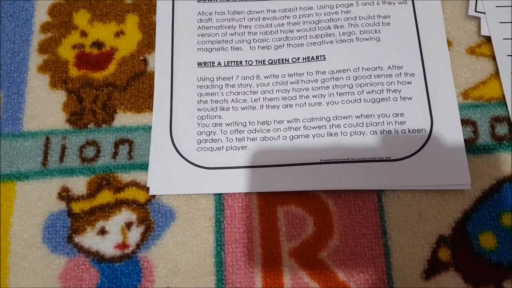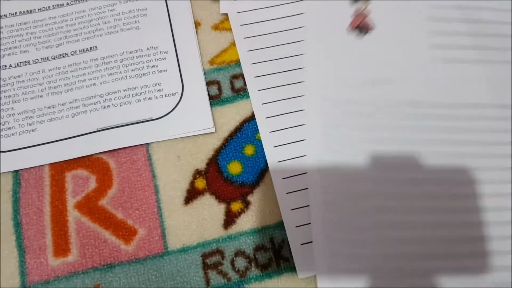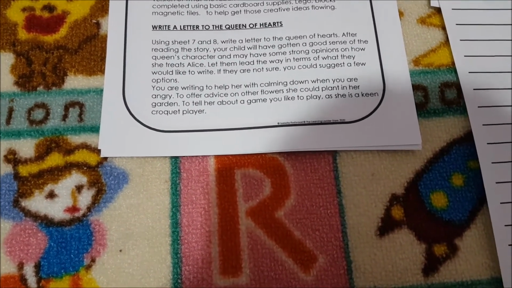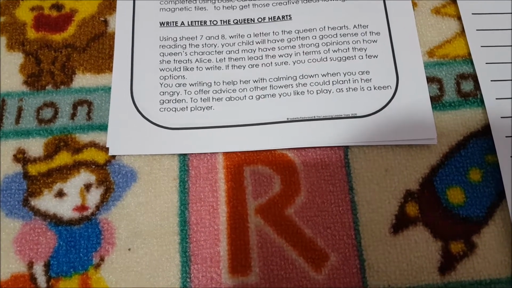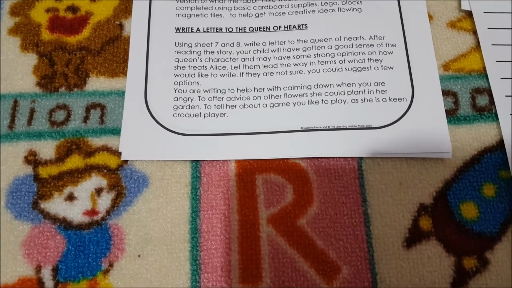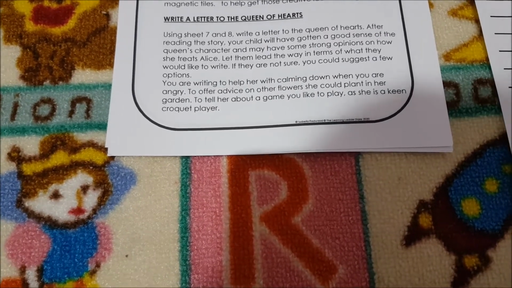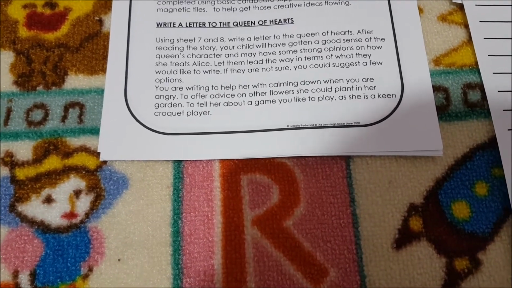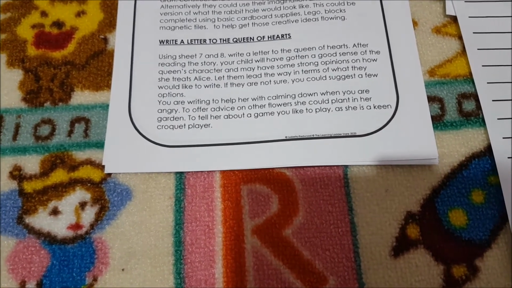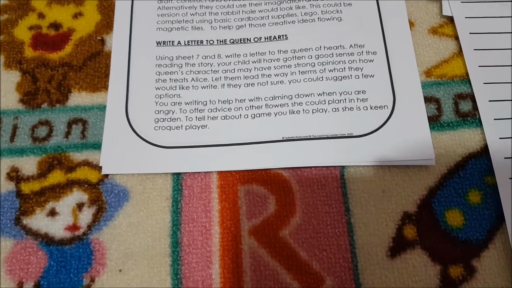Okay, the next activity is write a letter to the Queen of Hearts. So we have some writing paper here. As you can see, I have put some additional information in there. So they could talk to her about her character. They'll have got a very good sense of her character from reading the story, and they might have some opinions on how she treats Alice. So you could let them go their own way, whatever they want to write. But if they're not sure, there are a few options.